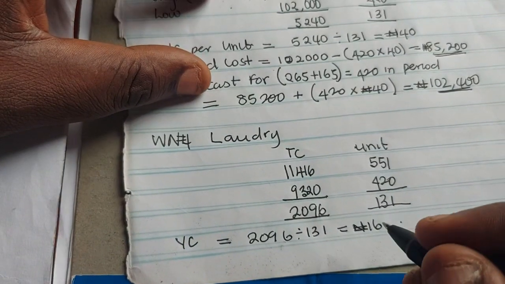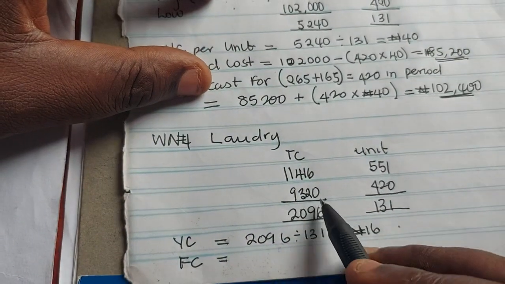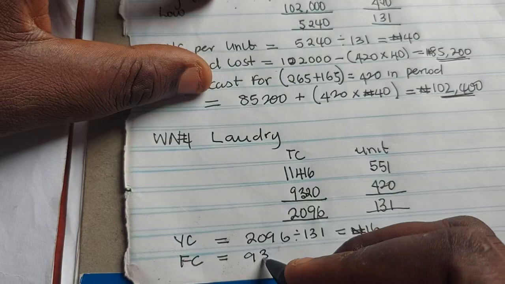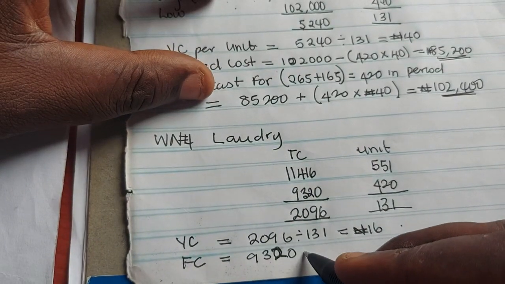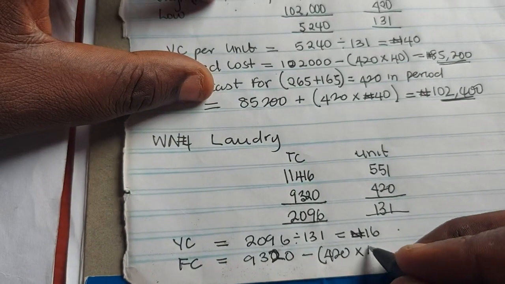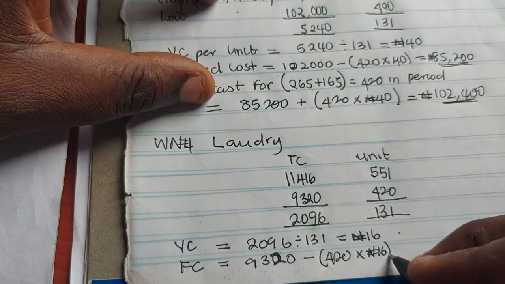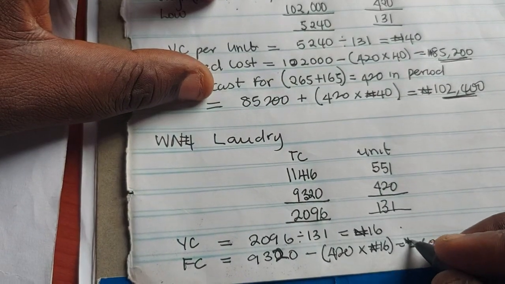Then the fixed cost at low will be 1320 minus 420 times 16 naira, and that gives nothing but 260.